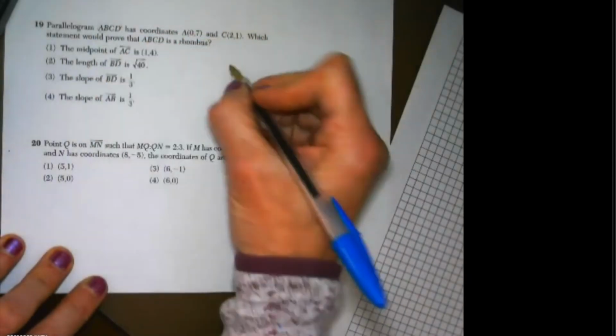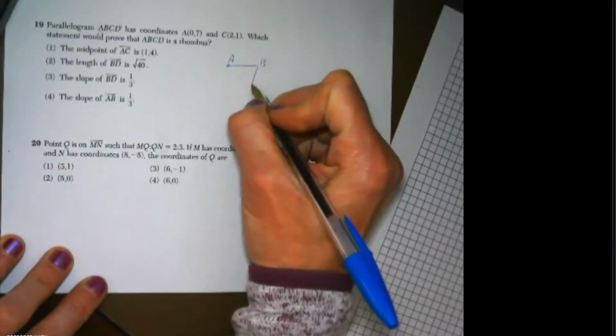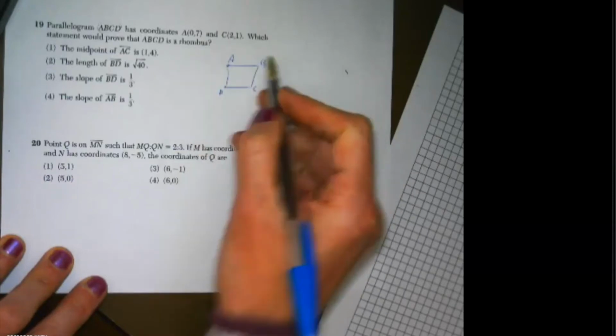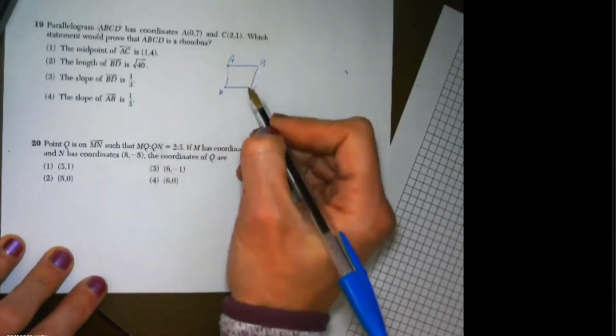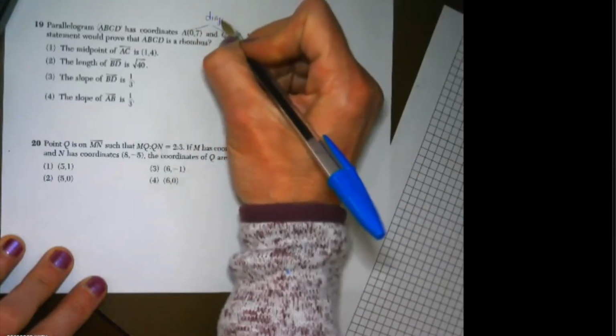Here is number 19. It says a parallelogram ABCD has coordinates A, 0, 7, and C, 2, 1. Which statement would prove that ABCD is a rhombus? So let's start out with this whole point that figures are all named in the order of their vertices. So if A is here, then B is going to be over here, C would be down here, and then D would be over here. So when they give you the coordinates of A and C, we know that A and C have to be one of the diagonals.